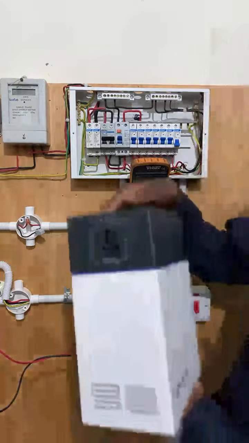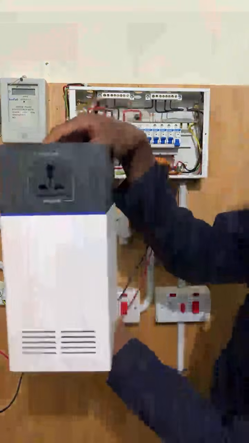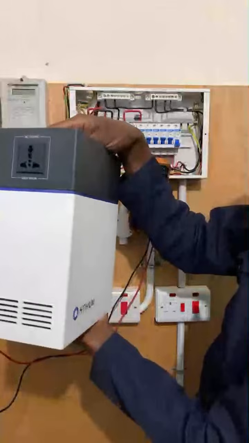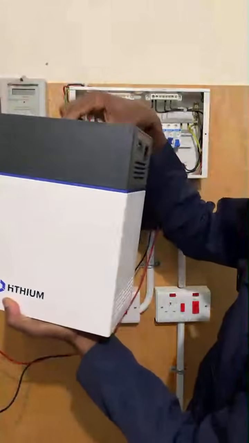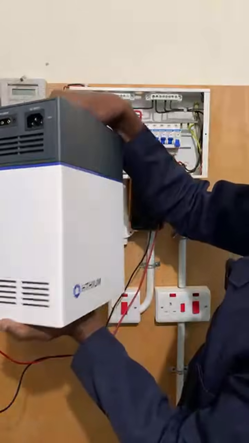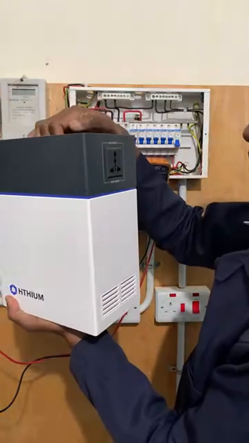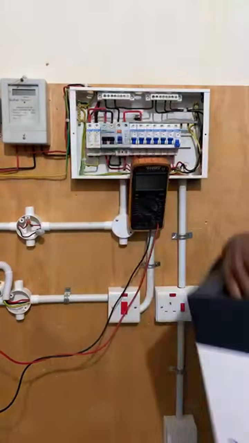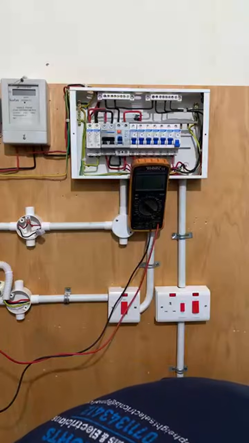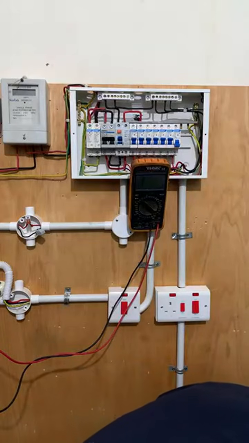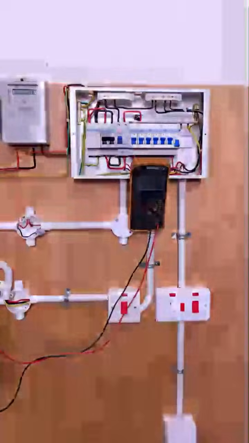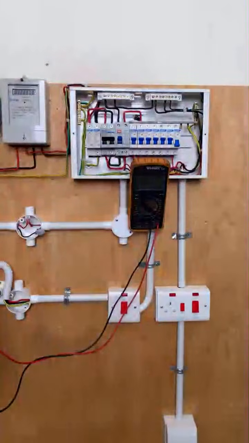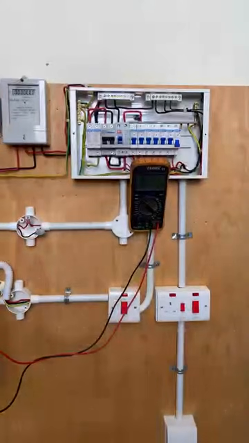So I have a backup that I'm using here. This one, how do you like it? This is a lithium from the lithium company. I was supplied by the company. So this is what I'm going to connect for our circuit as well as our lights. Power is back. There we go. I hope it doesn't interfere with the Wi-Fi.